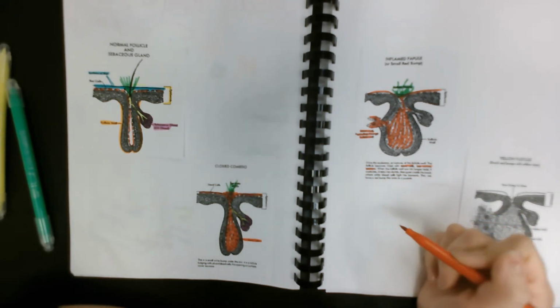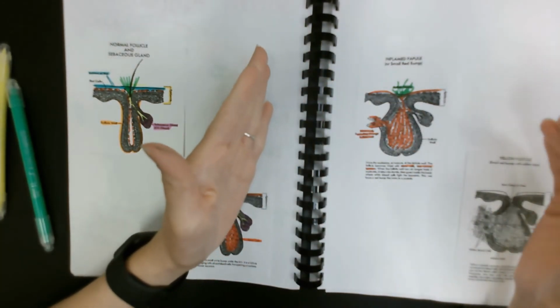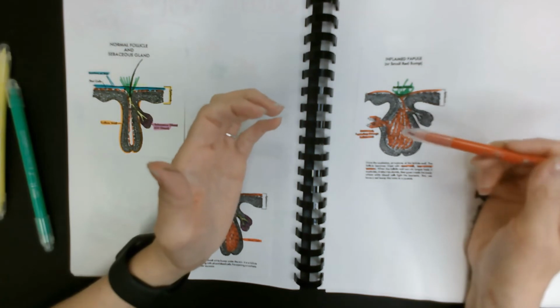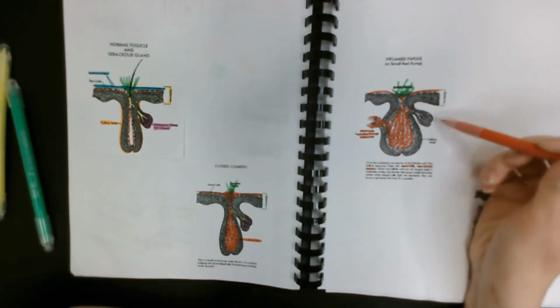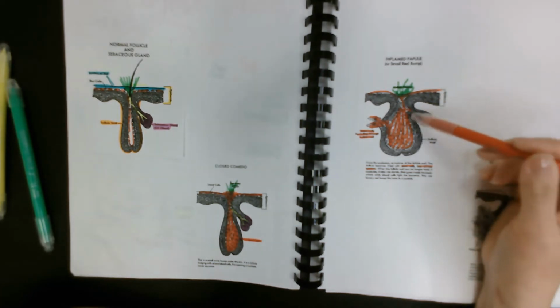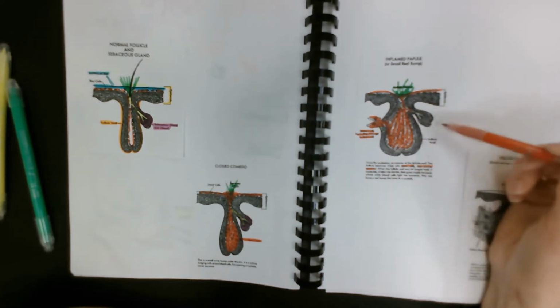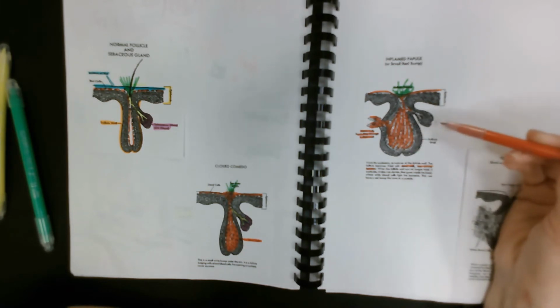When it can no longer take anymore, it's going to drain into the dermis. Not necessarily affecting the epidermis too much right now, but within the dermis. So all of this goes inside of the body.